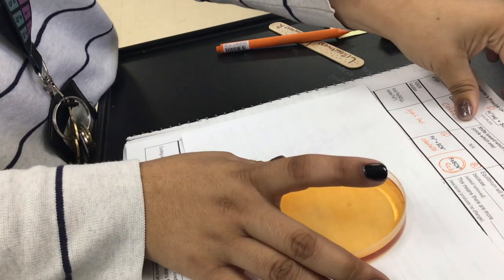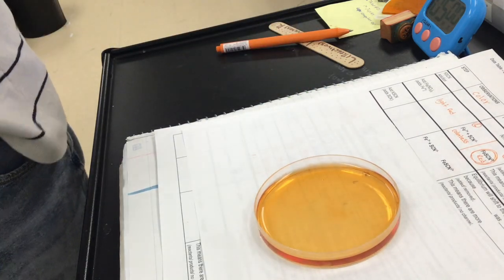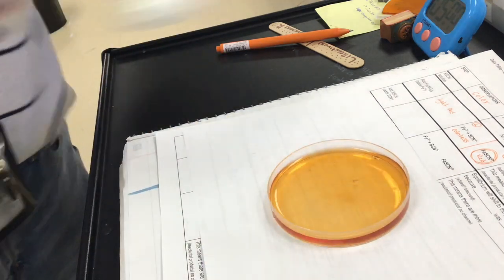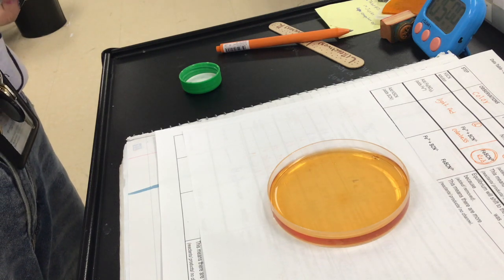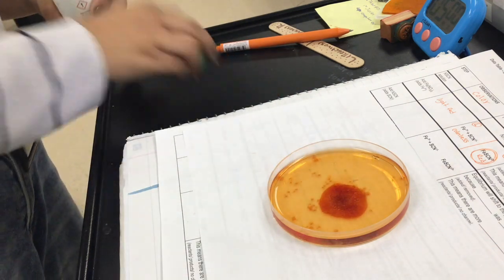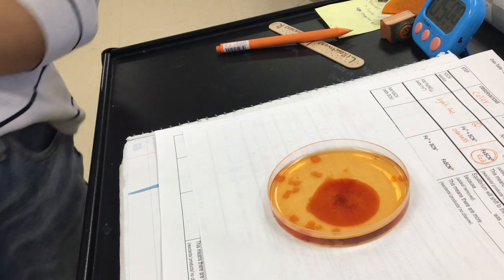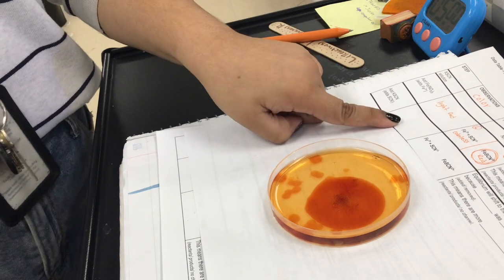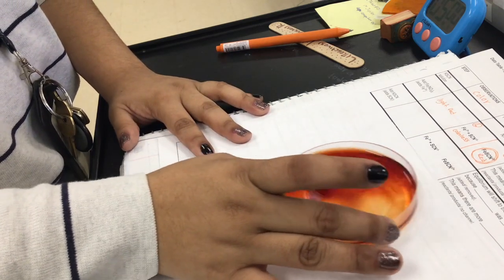Okay, so now on the next one, we are going to be adding a little bit more of KSCN, potassium thiocyanate, and have this one right here. Okay, so look at this one and record your observations, please. Okay, what color is it turning? Maybe I would say a little darker red. Okay, so I'm going to swirl this one.